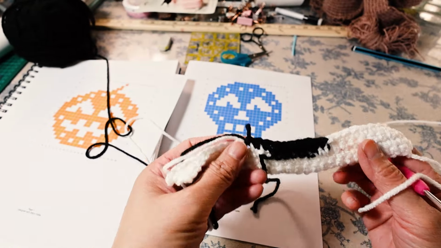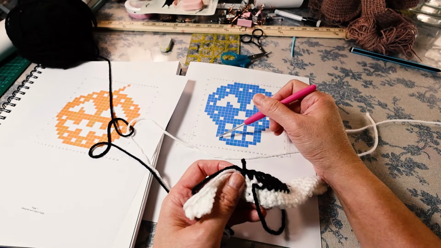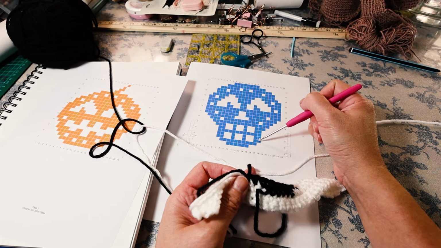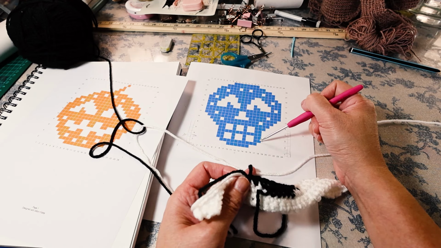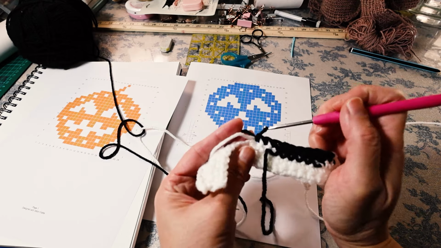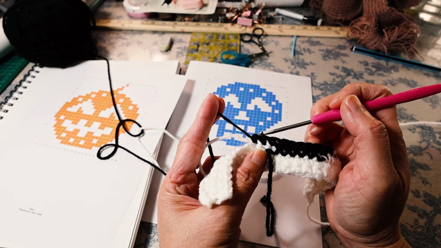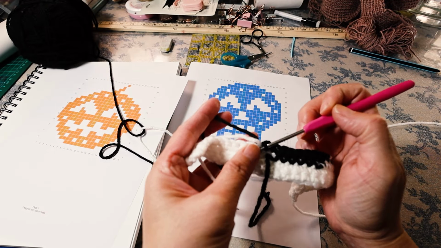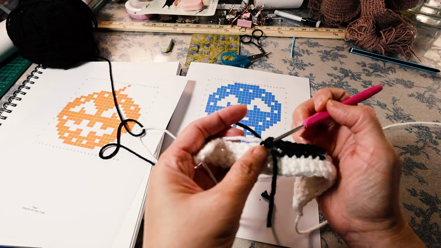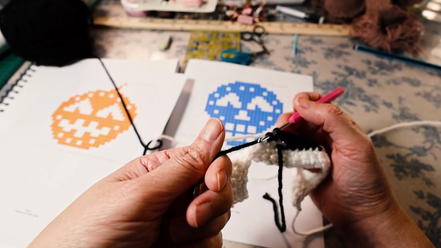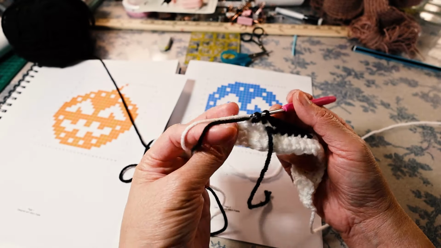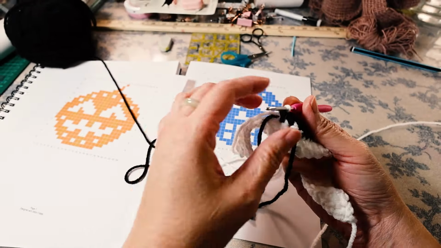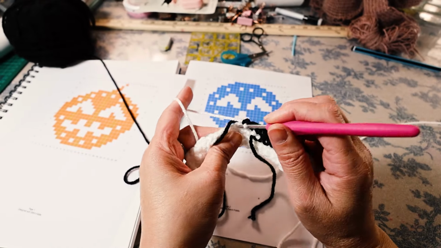Now we're going back to the white color. And we are here. We have 1 extra black in the next row, so I will carry 1 stitch. And I'm changing color now, so I'll undo the last stitch. So we switch, have the black in the front closer to me, and then finish this stitch. And I will carry 1 stitch.